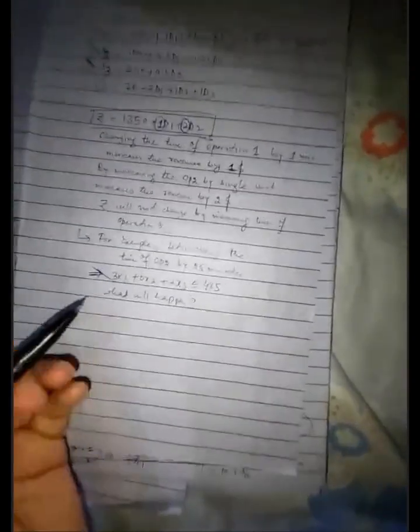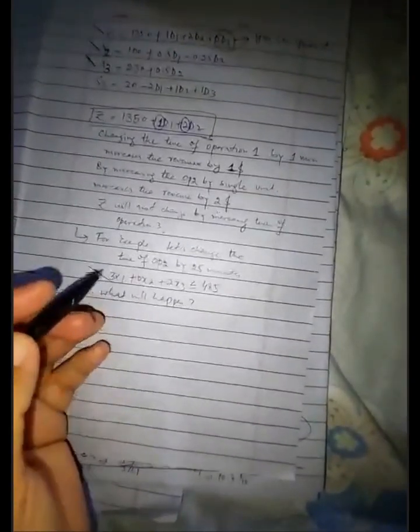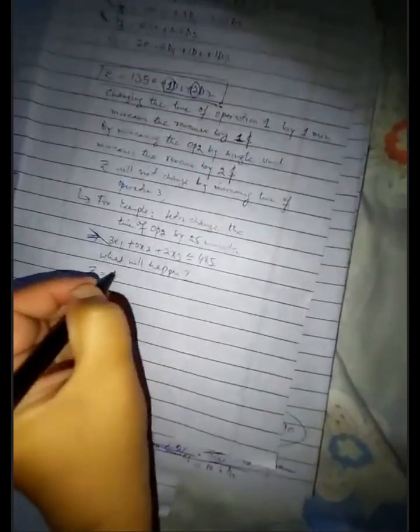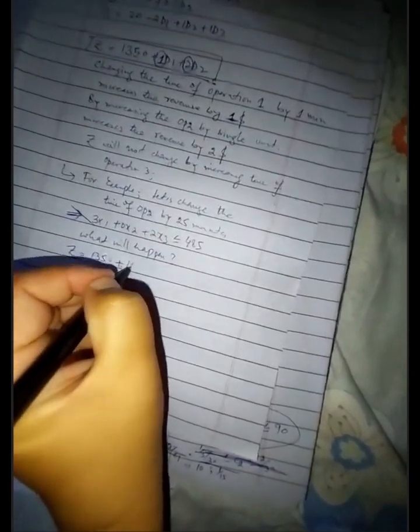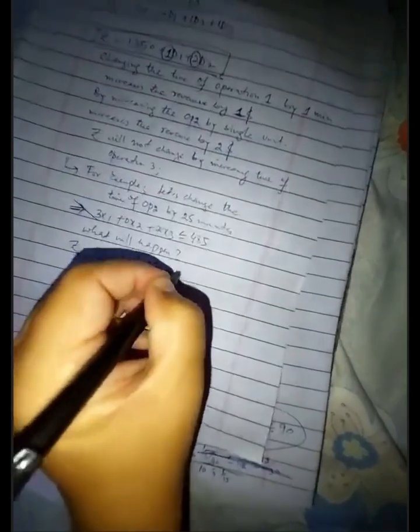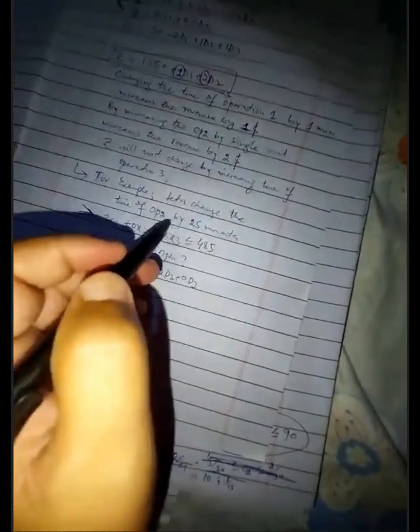Now, what we say in this form, like z is equal to 1350, we have this new equation, 1d1 plus 2d2 plus 0d3. Now, it says what will happen if the operation 2 time is increased by 25 minutes.